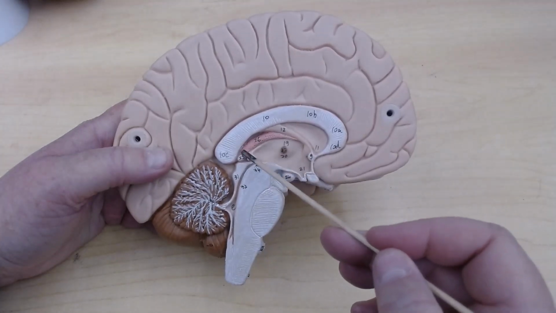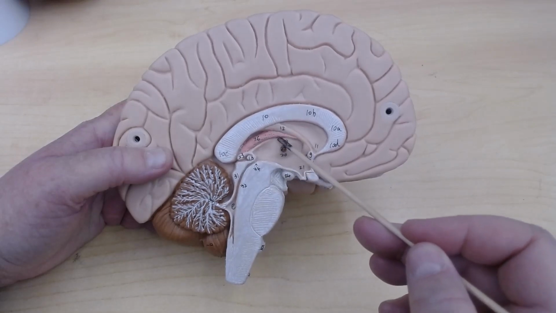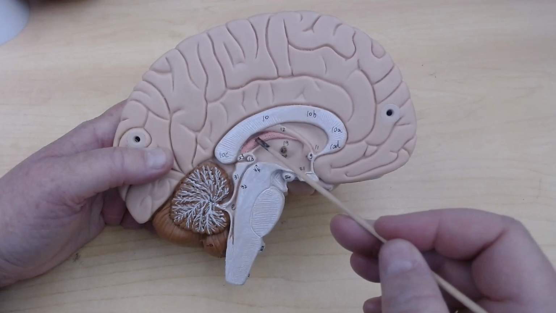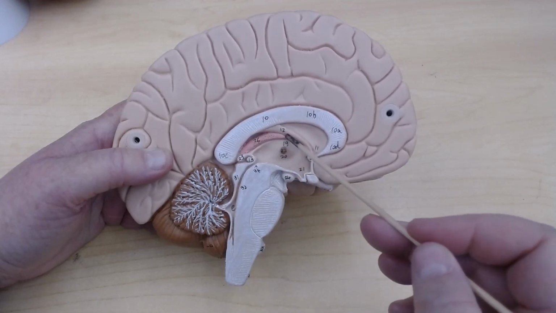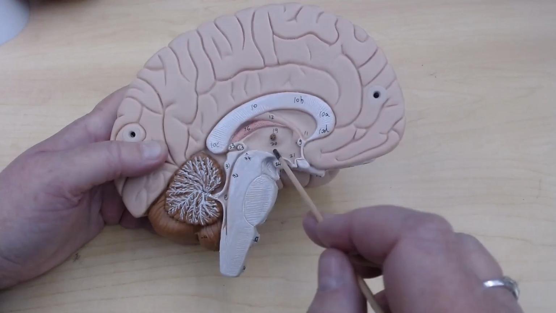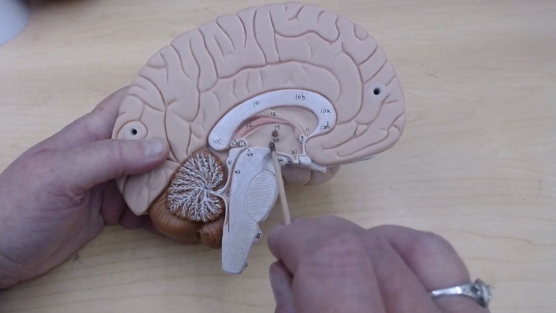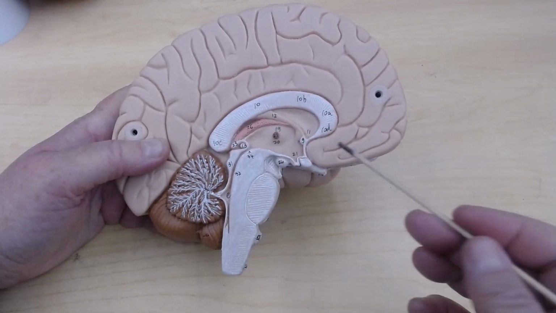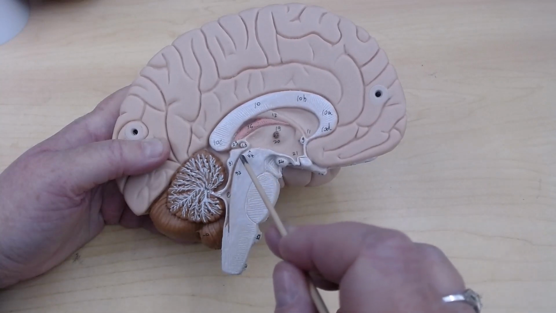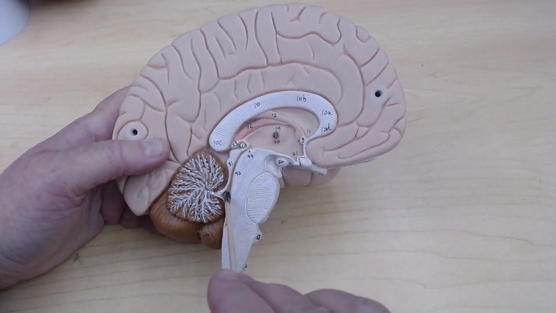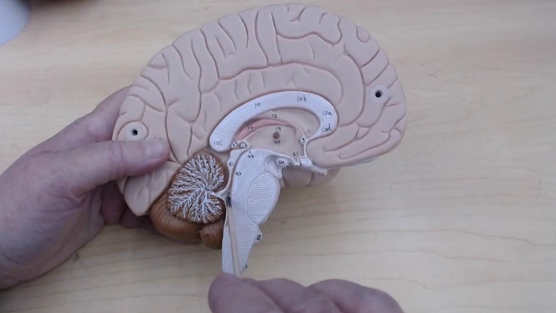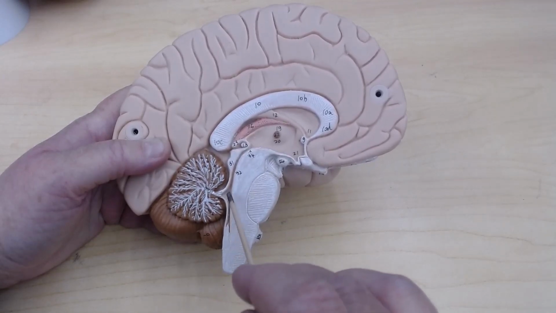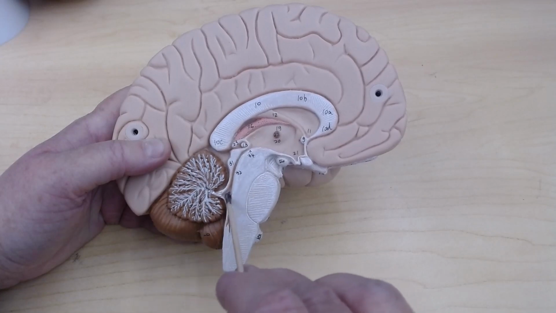Okay, right here, this is the choroid plexus of the third ventricle. The choroid plexus of the third ventricle. And then the rest of the third ventricle is seen here at number 20. The fourth ventricle is down here at E. Okay, this would be the fourth ventricle. The fourth ventricle. And that's at the base of the cerebellum.